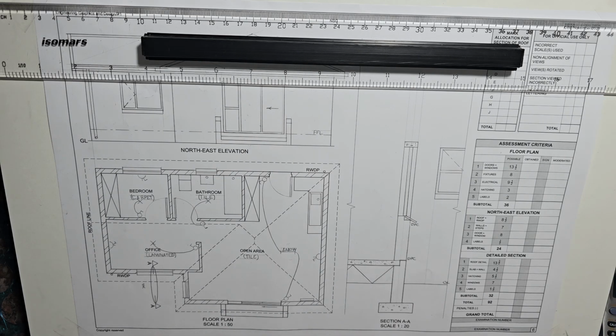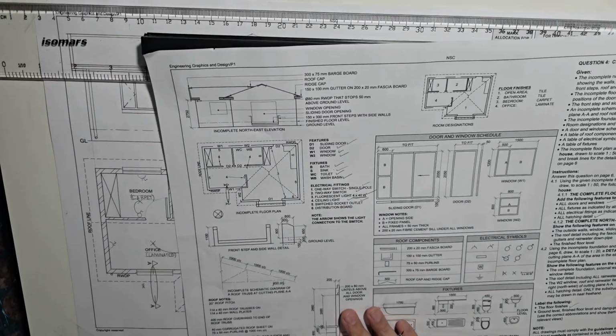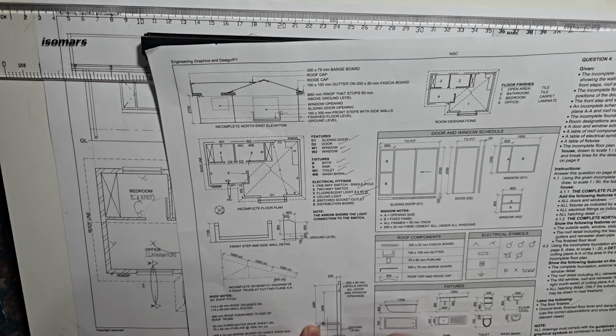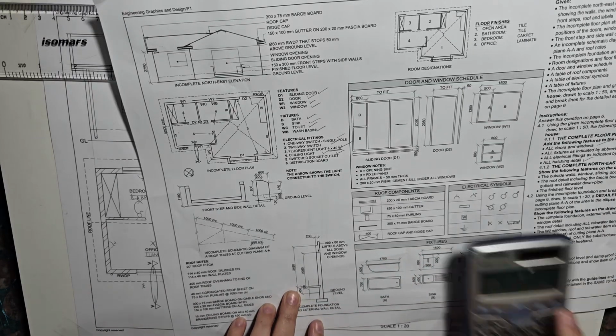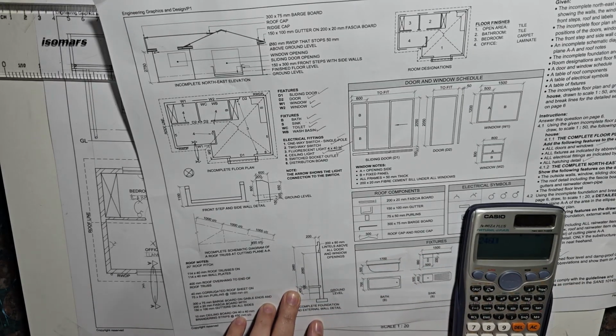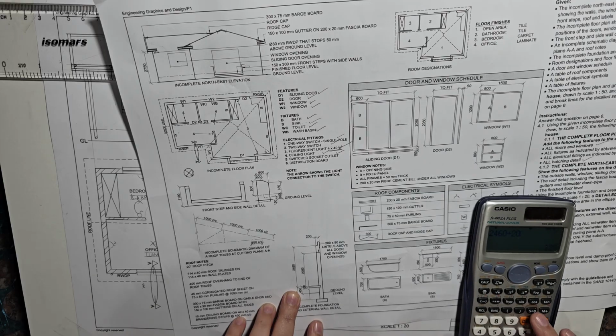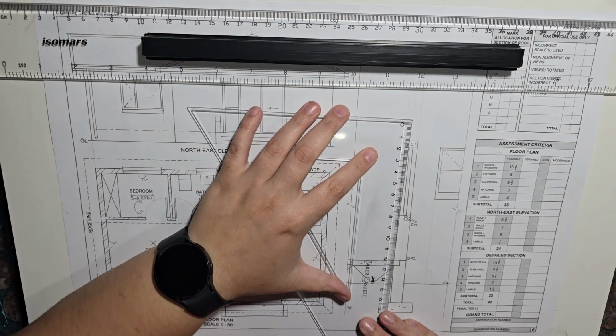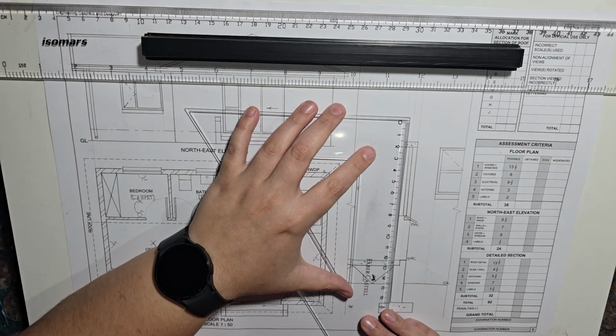So first of all, it says from the floor to where the wall plates will start is 2460. 2460 divided by 20 gives you 123. 20, 21, 22, 23.